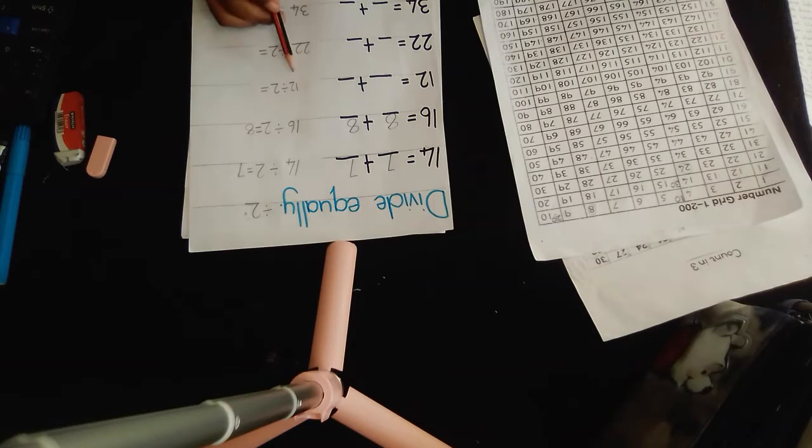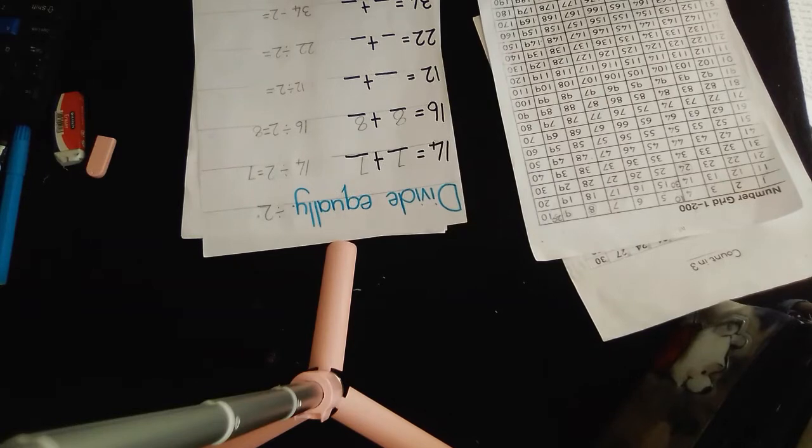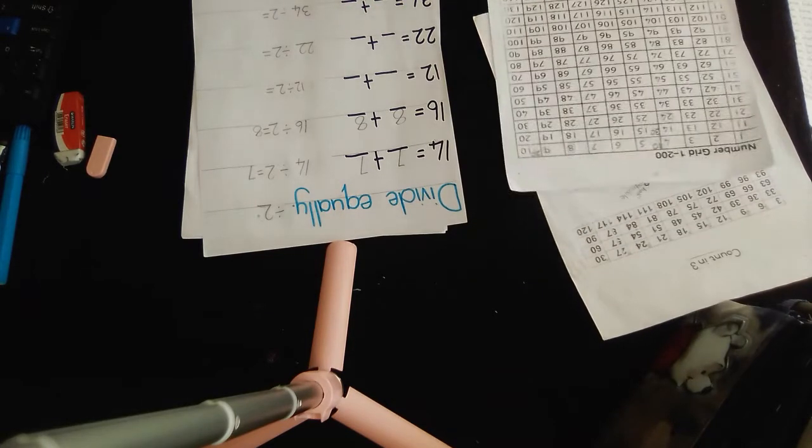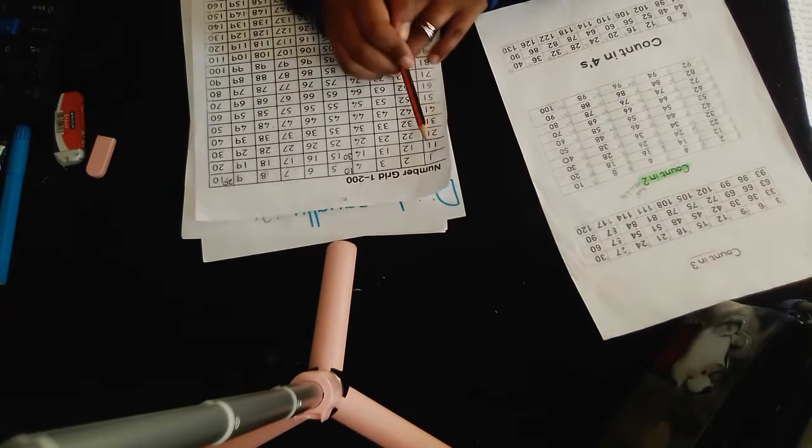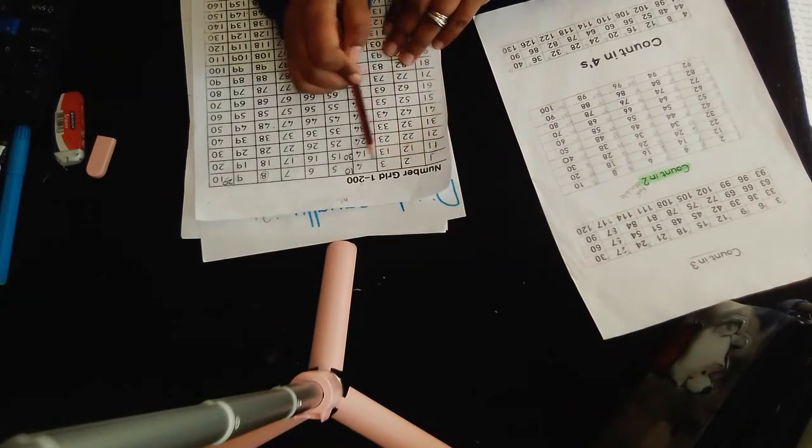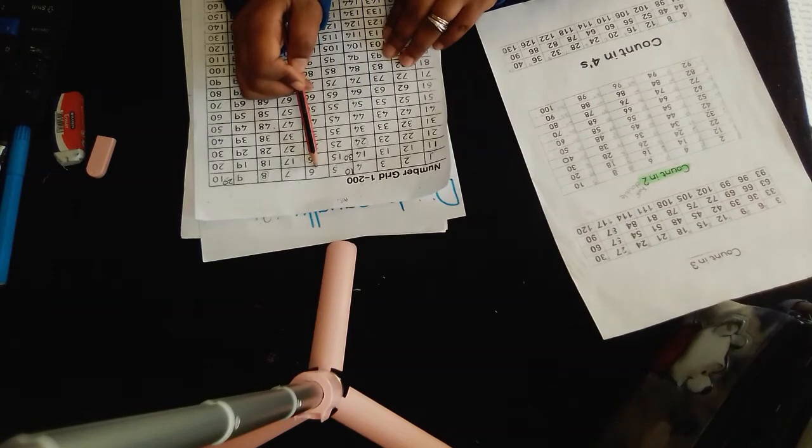Now I have 12 marbles, and John and Dan must get the same amount. There's John's line, there's Dan's line. How many marbles will John get and how many marbles will Dan get? Let's find out. 2, 4, 6, 8, 10, 12.